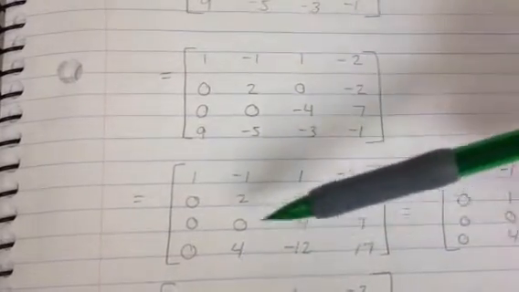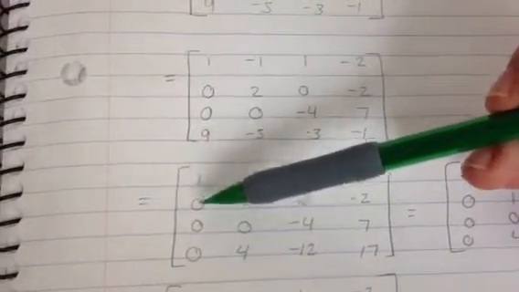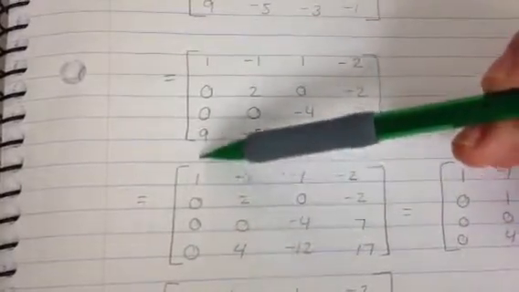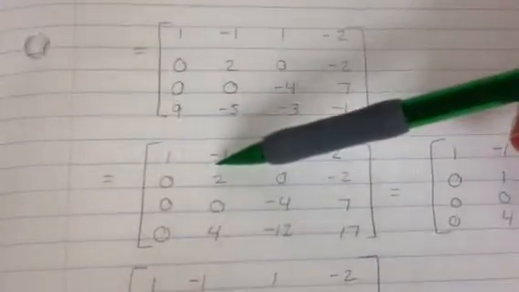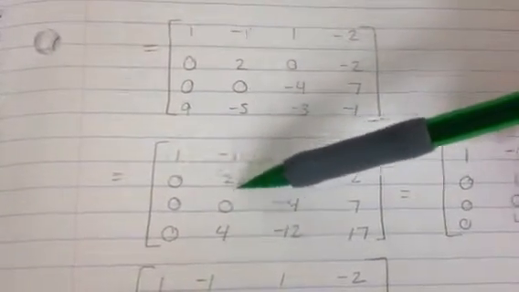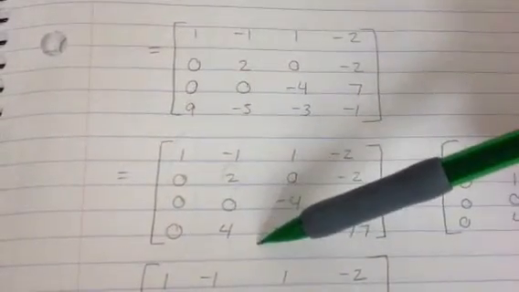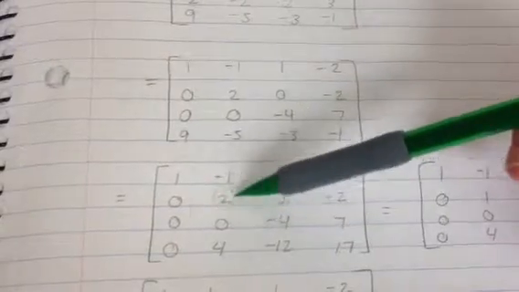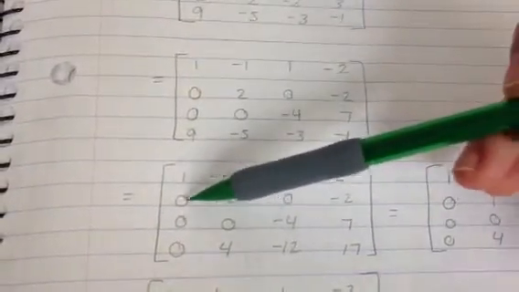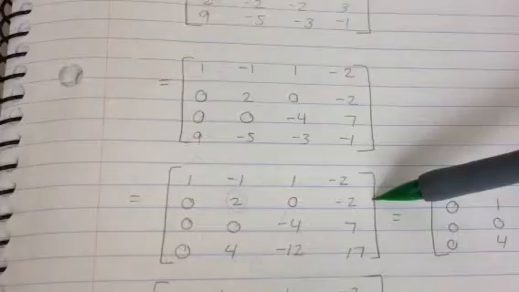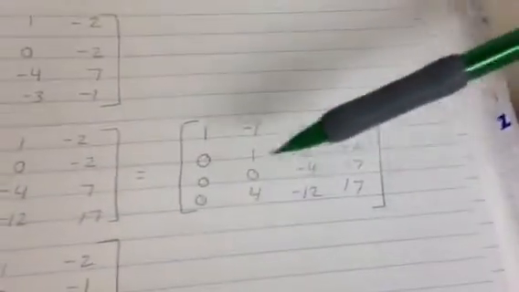And now the next step, now that we have this entire column to look like this basis form, we need to get this to be 1, because we're dealing with the bottom half of the diagonal first to look like the basis form, and then we'll deal with the top half. So let's make this 1. In order to do that, you divide this equation by 2, so then you get this right here.